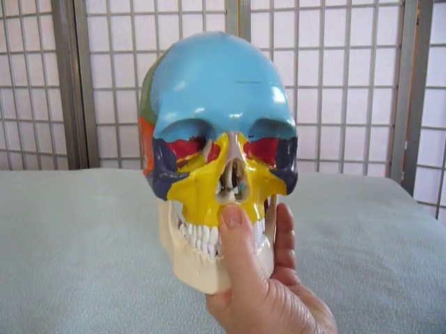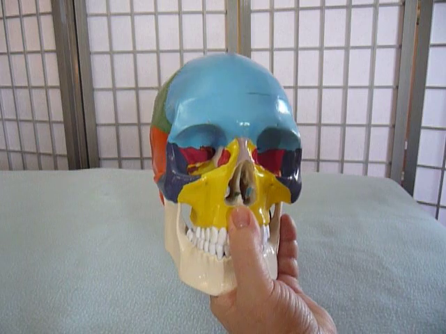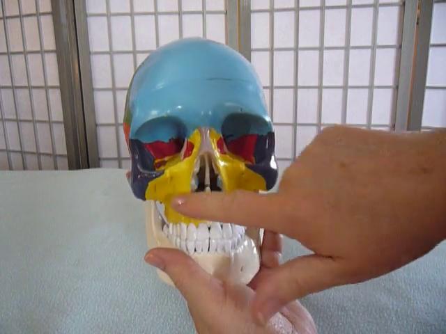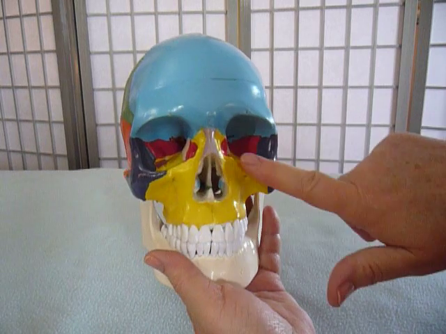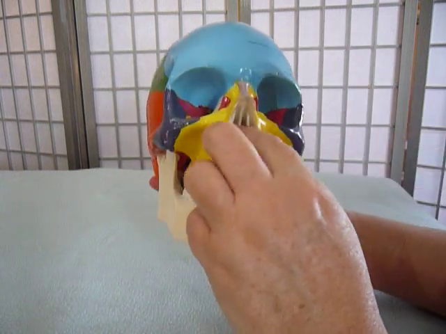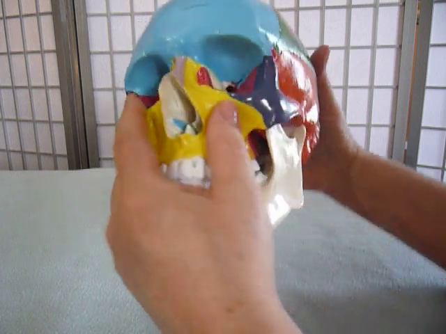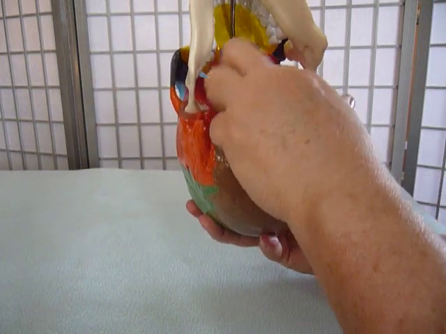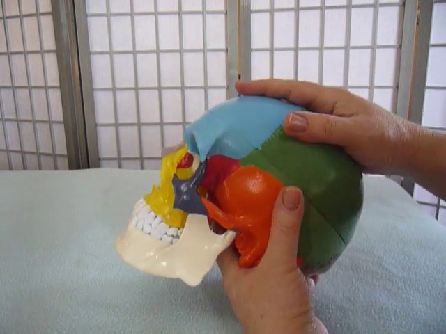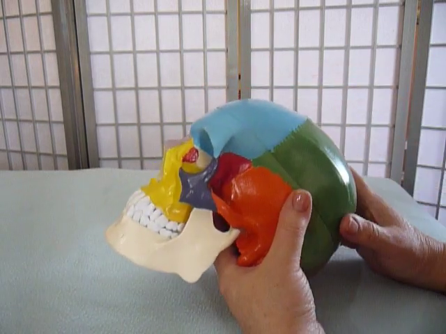And we also have the maxilla, which is the bones just above the mouth surrounding the nose area, as well as the bones within the nose proper, and also the ethmoid, which will be deep in here, which we'll look at another time.